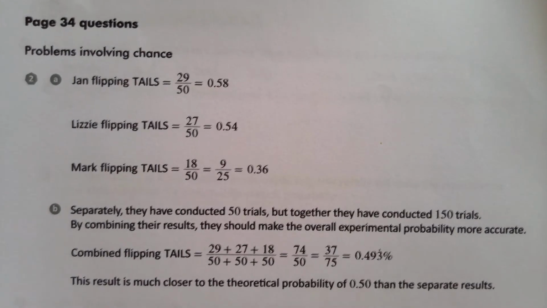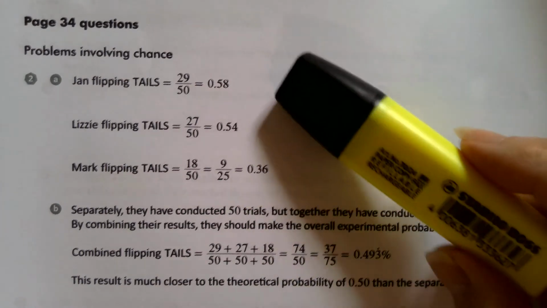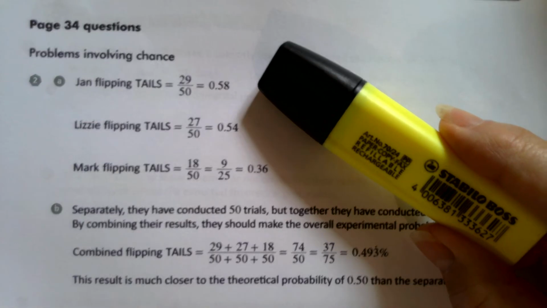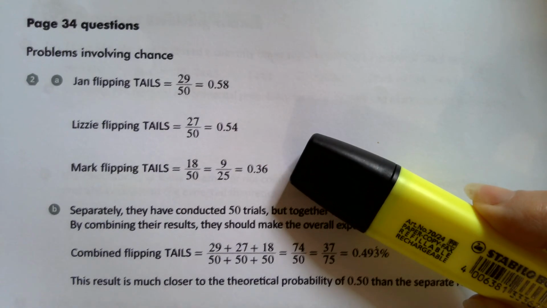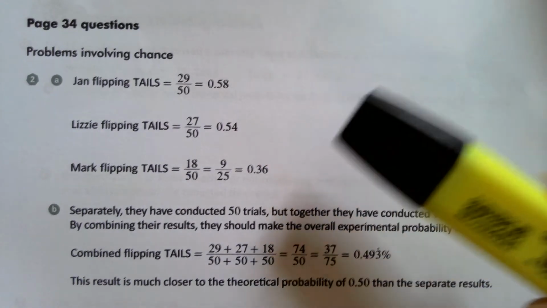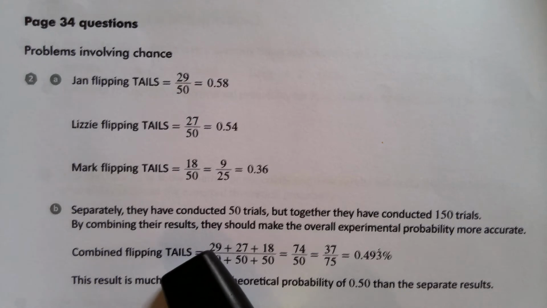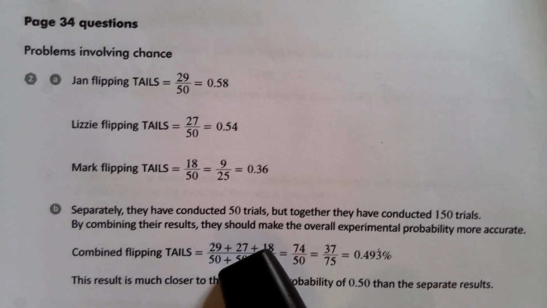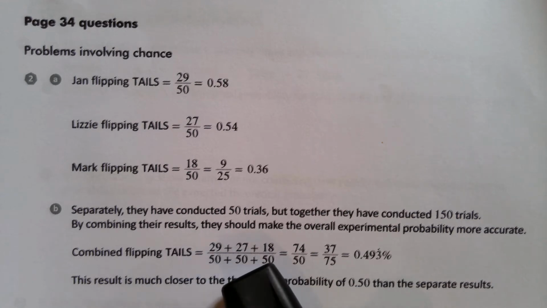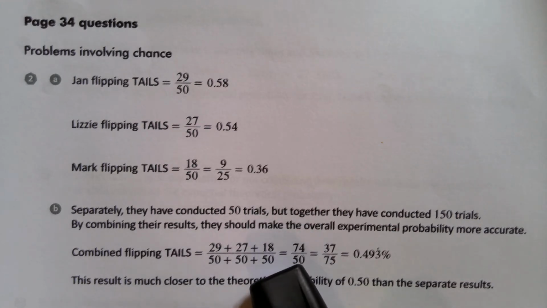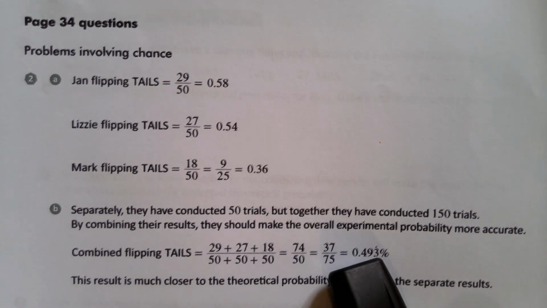How did you go? Jan was quite good at flipping tails. Lizzie's good at flipping tails too. Mark wasn't so much. But when you put them all together, you have the 3 scores of flipping a tail and the 3, so it's out of 150 this time, simplified, and then you divide it.